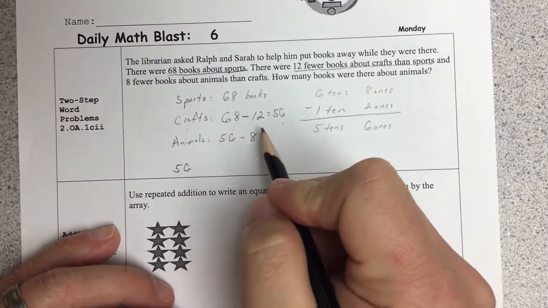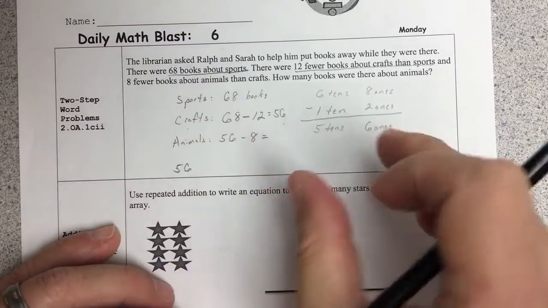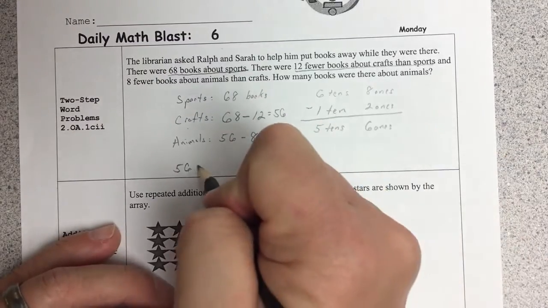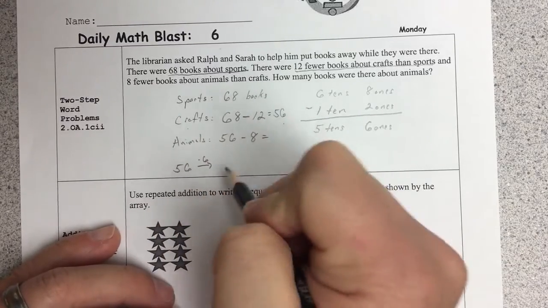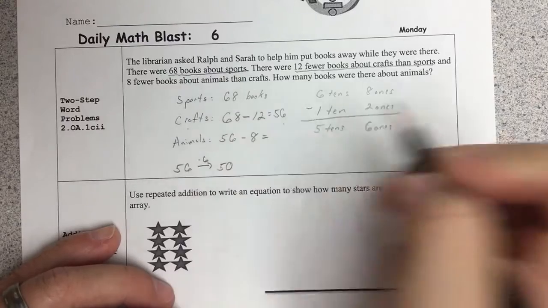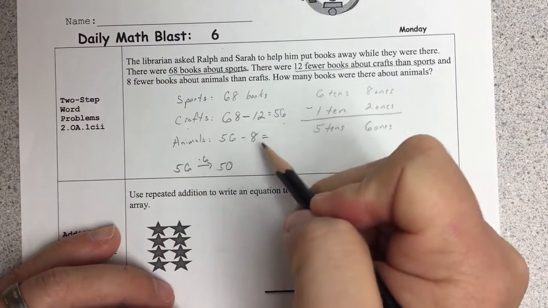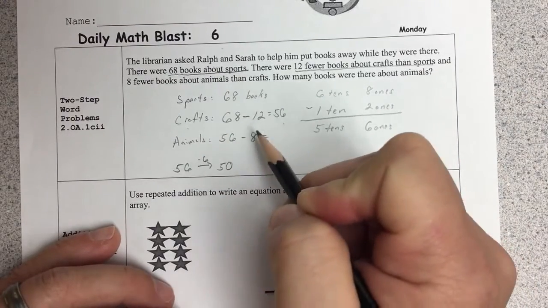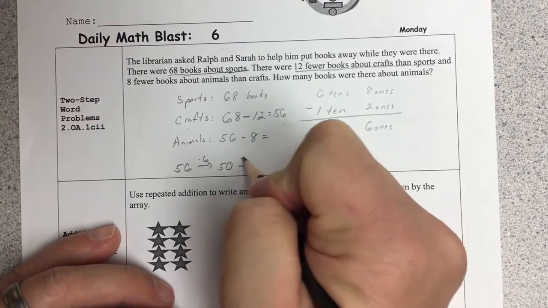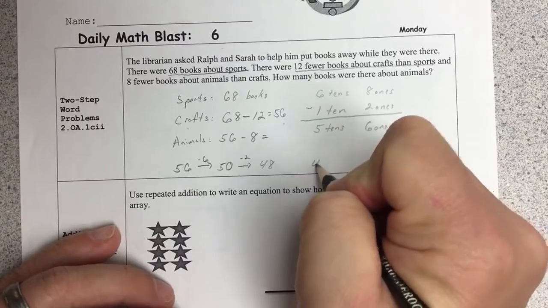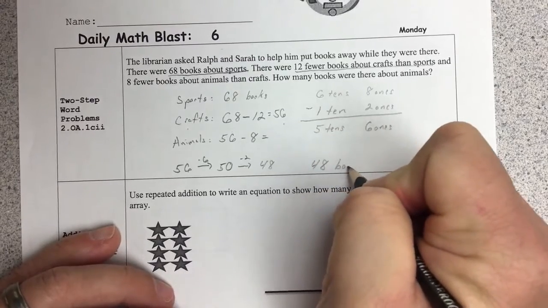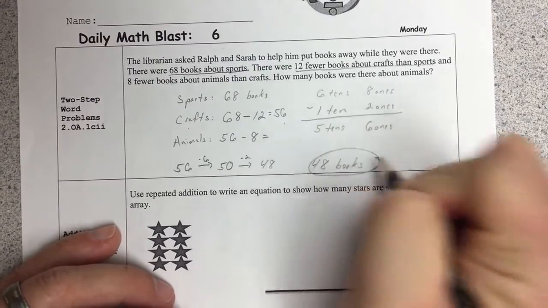Now eventually I'm going to subtract 8, but it's much faster to subtract it in smaller chunks. So first I'm just going to take away 6, because I have 6 ones and I take away 6 ones. That gets me to 50. Well, now I need to subtract 8, not 6, so I need to take away 2 more. So I'm going to subtract 2 more, and 48. So 48 books about animals.